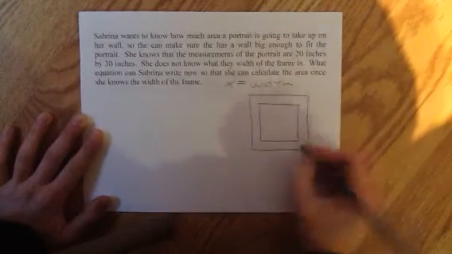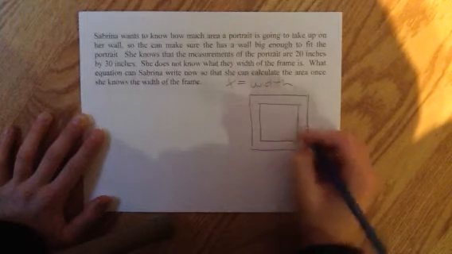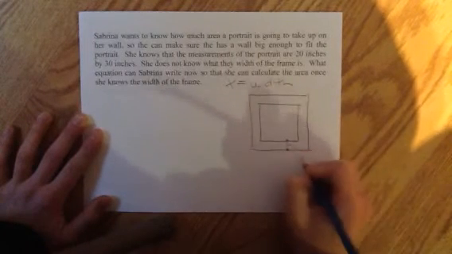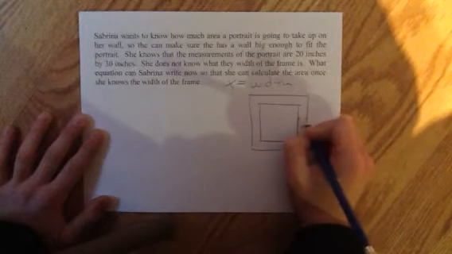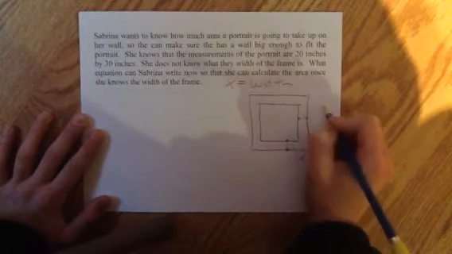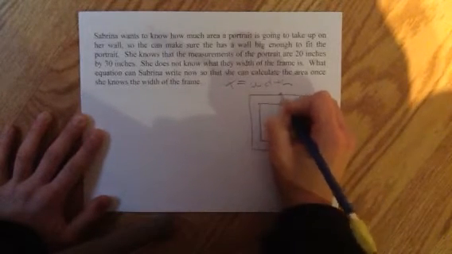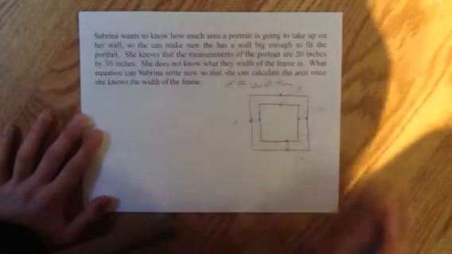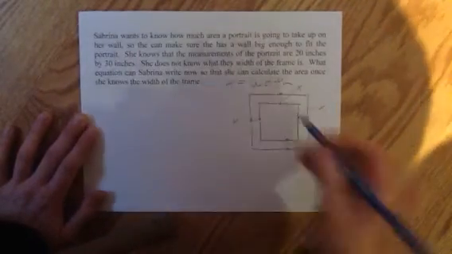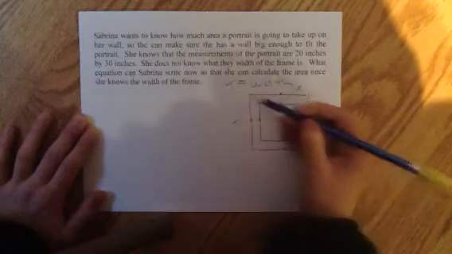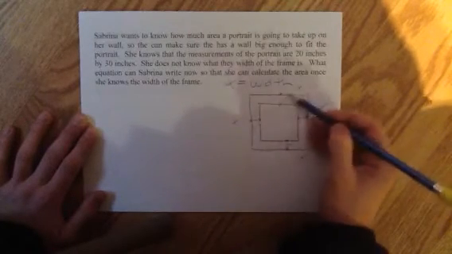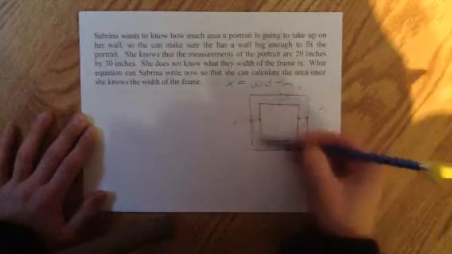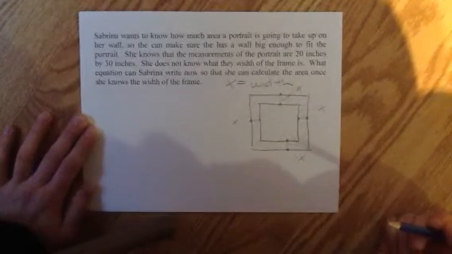I know that the distance between here to here is my width, so we'll call that x. Same thing, the distance between here and here, that's the same width, we'll call that x. From here to here, all around, we'll say this is the same width x that she does not know. Okay? And I think she'd like to figure out the wall space, so that means she wants to know the whole space that this takes up. Basically, she has to see if she has a wall this big.